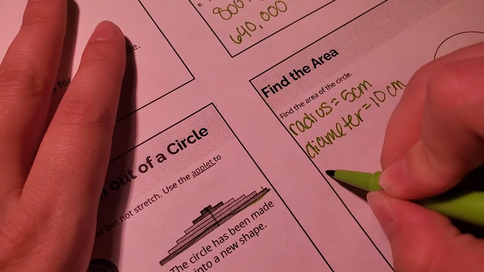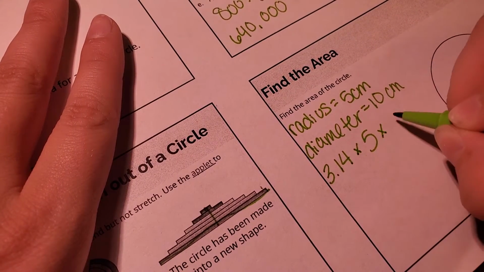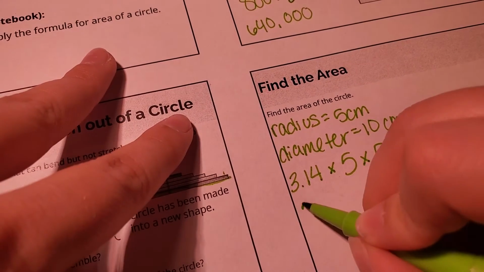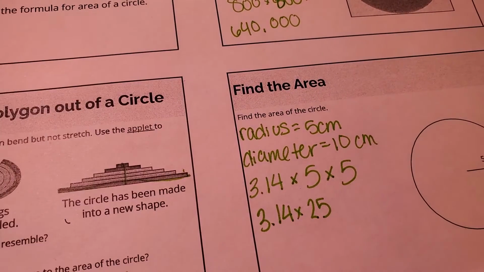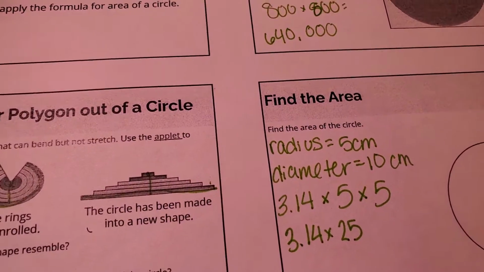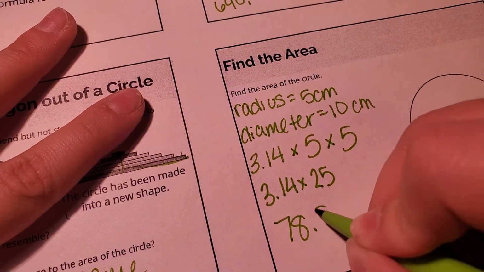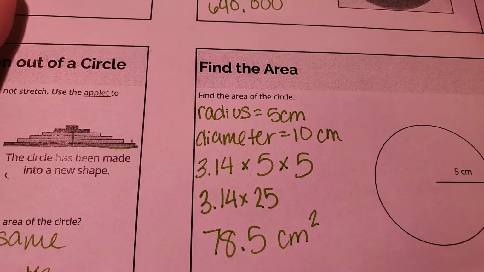So we are going to do 3.14 times the radius and times the radius again. 5 times 5 is 25. And pi times 25, let me check my answer key, is 78.5. So this is 78.5 centimeters squared.